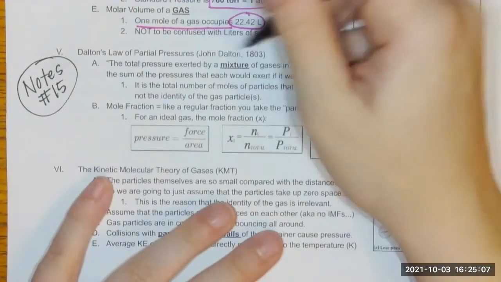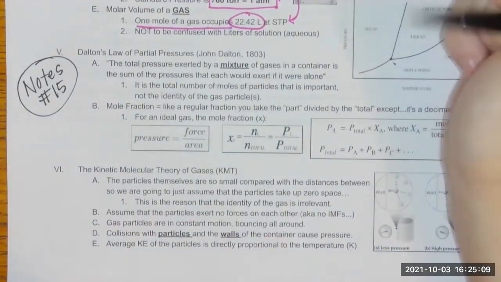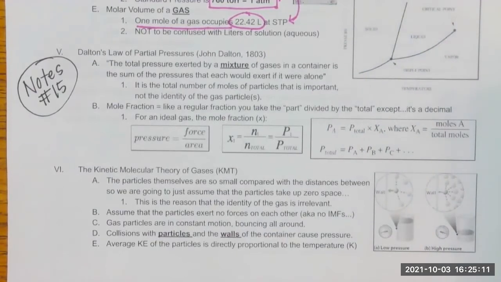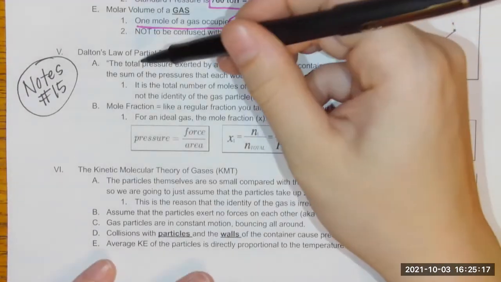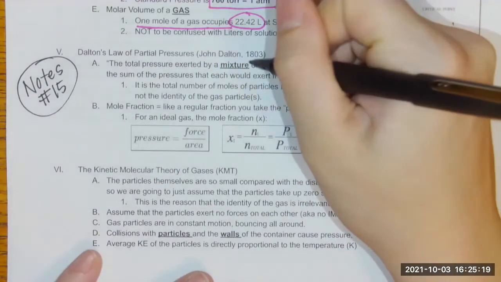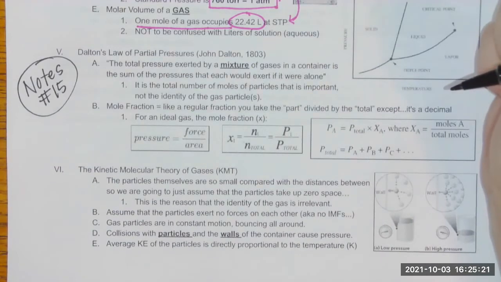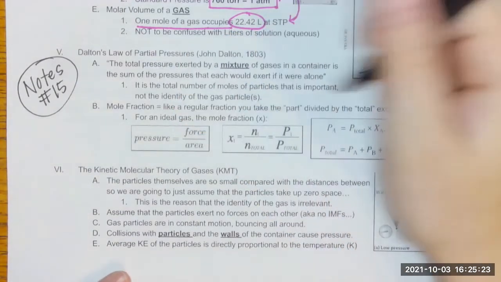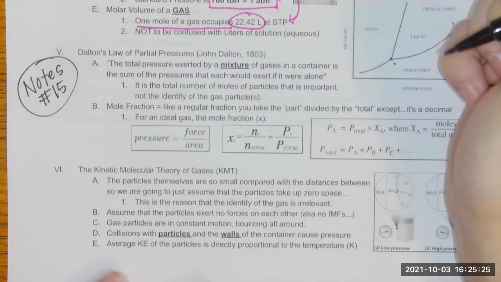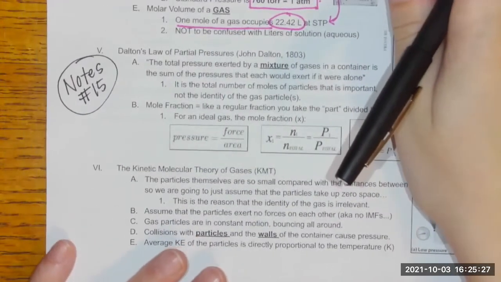This is the same John Dalton who came up with the solid sphere model back in Honors Chem. Basically what he said is that the total pressure exerted by a mixture of gases in a container is the sum of the pressures that each would exert if it were alone.